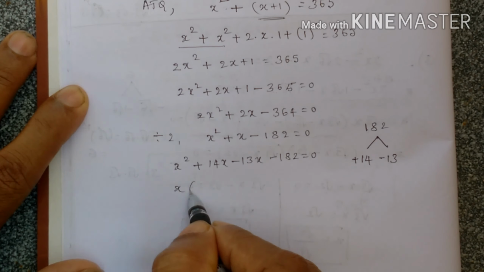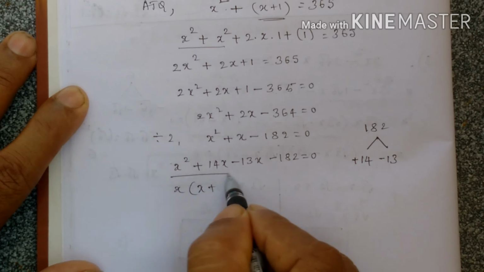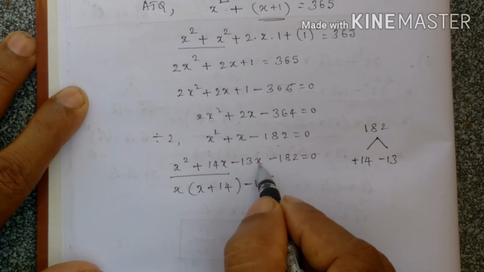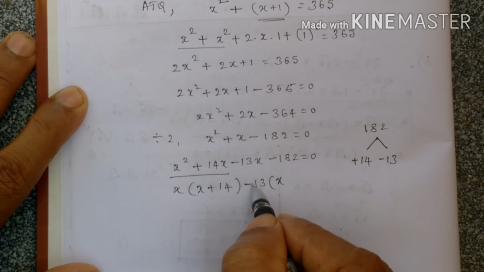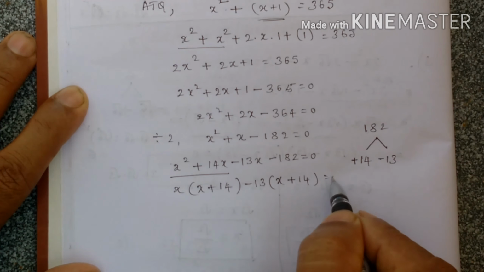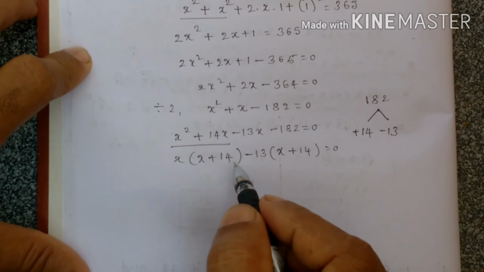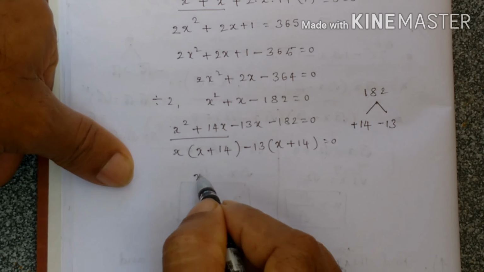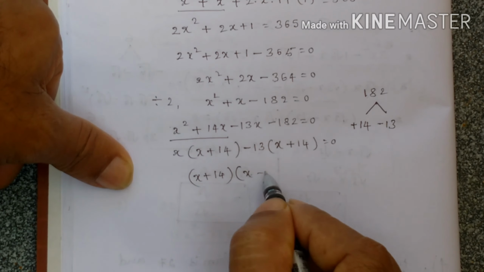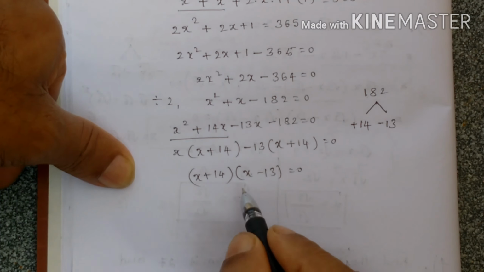Now take out x as a common factor: x into x plus 14. Here take minus 13 outside, x remains, and this minus becomes plus because we took minus outside, that is 14, equal to 0. Then equate separately to 0. x plus 14 is common once again, times x minus 13 equal to 0.